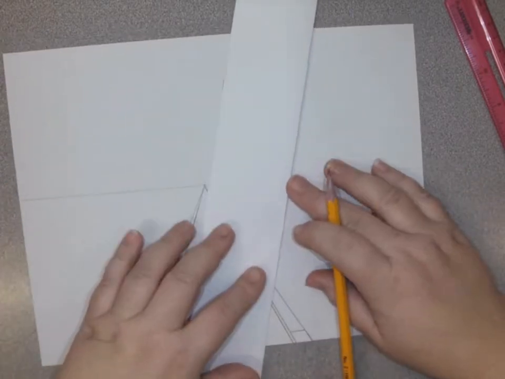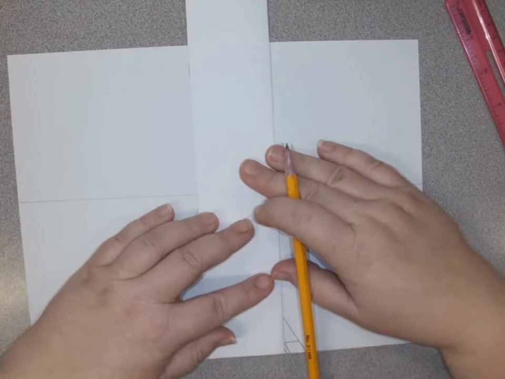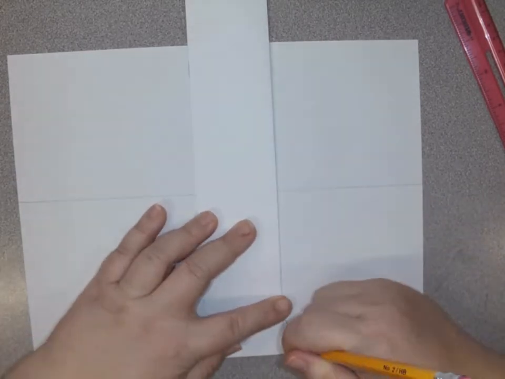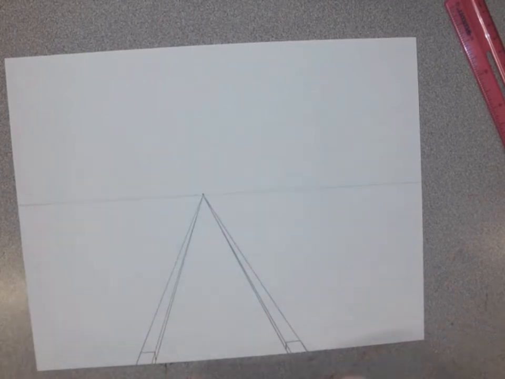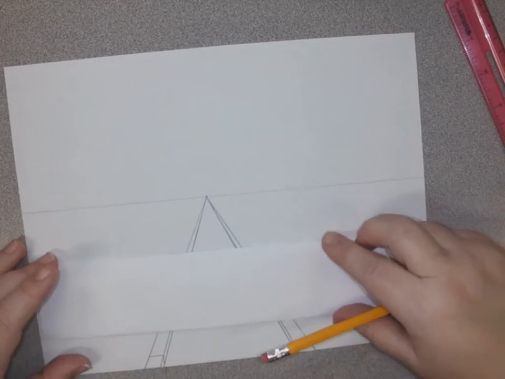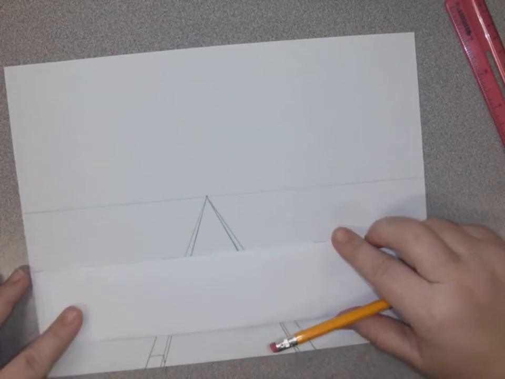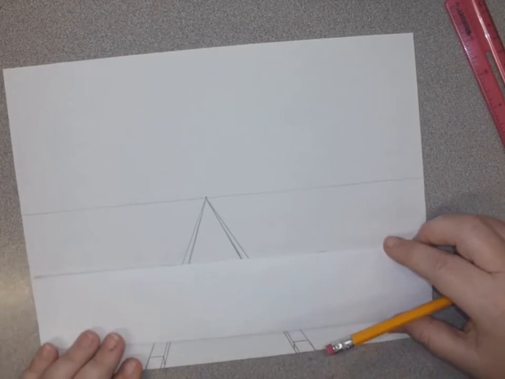You're going to do the same thing over here: a straight line up and down. So now it makes that illusion like this is a step down onto the road. We're going to do that the whole way up. You've got to make sure you're going.